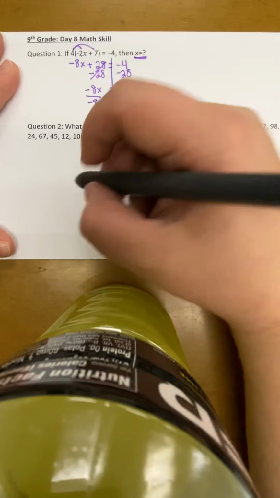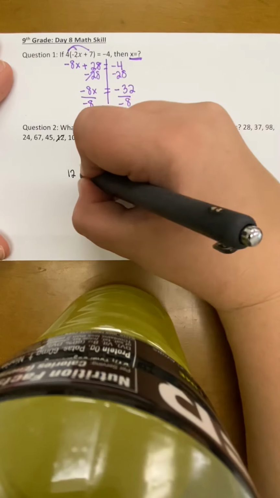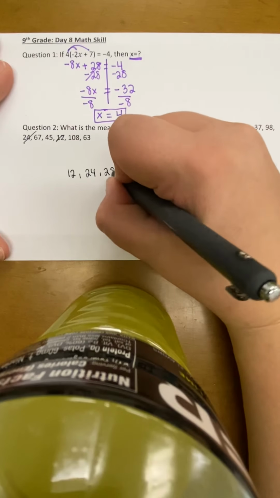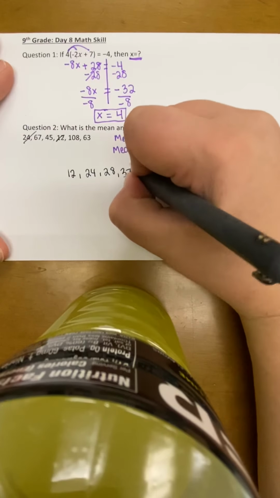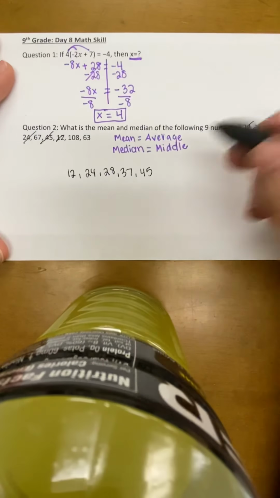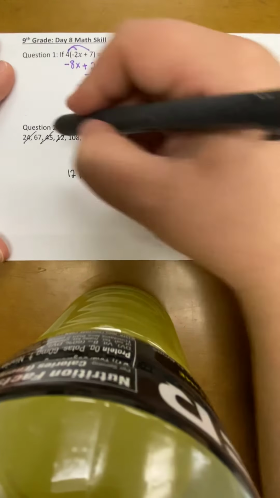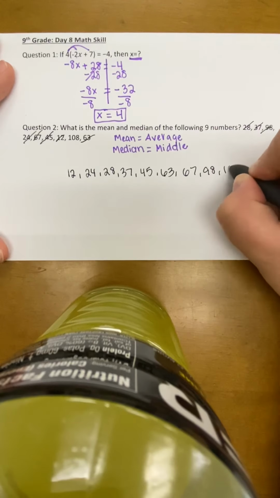So I'm going to put the 12 first. And then we have 24, 28, making sure I don't miss some, 37, 45, then we have 63, 67, 98, and 108.